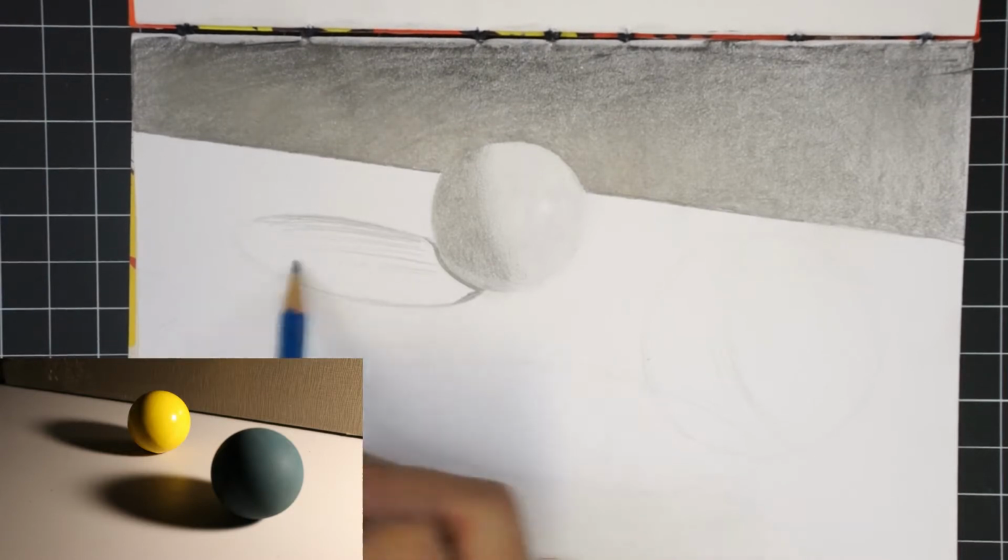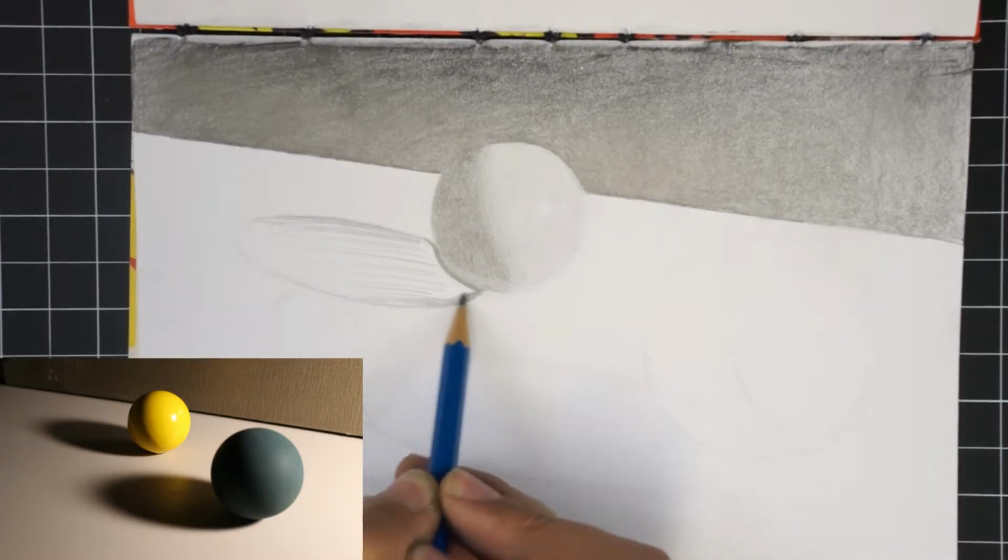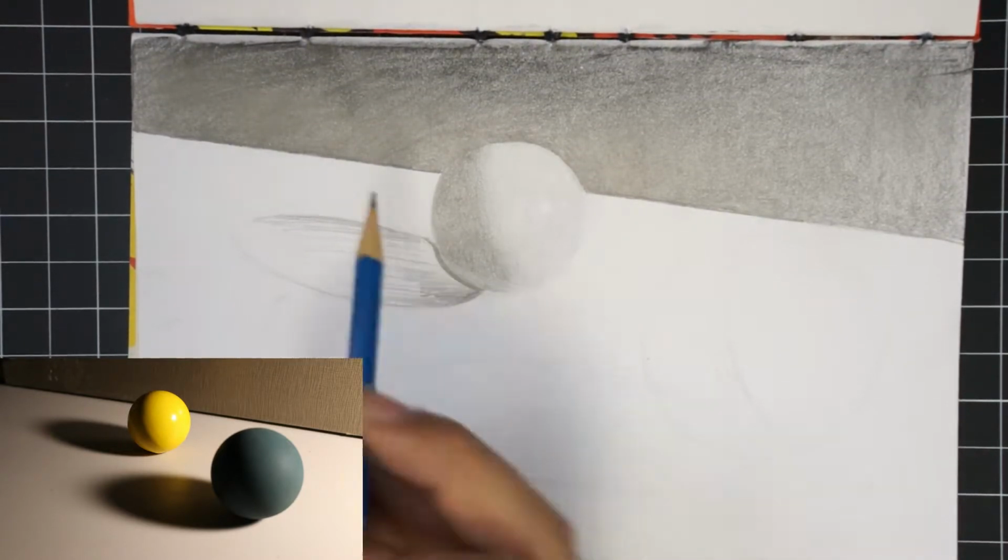So first we need to lay down the value and keep the edge quality of your cast shadow pretty sharp to start out.